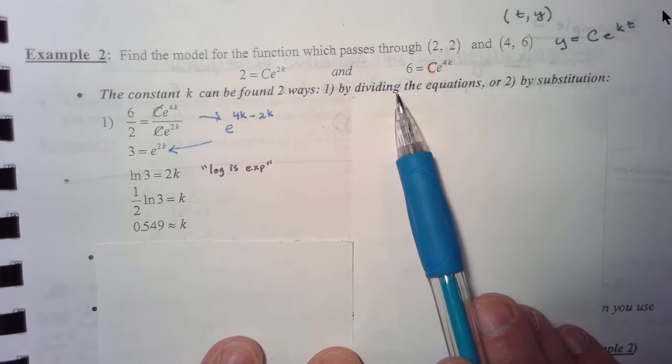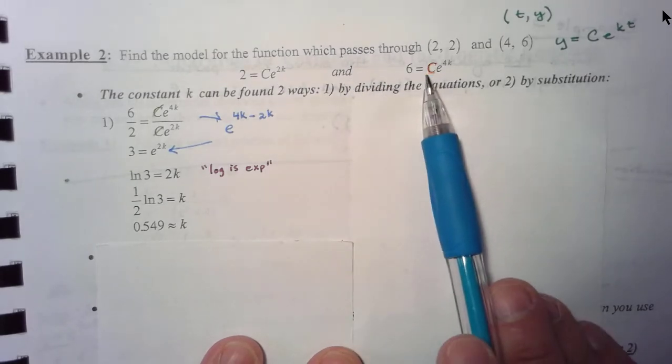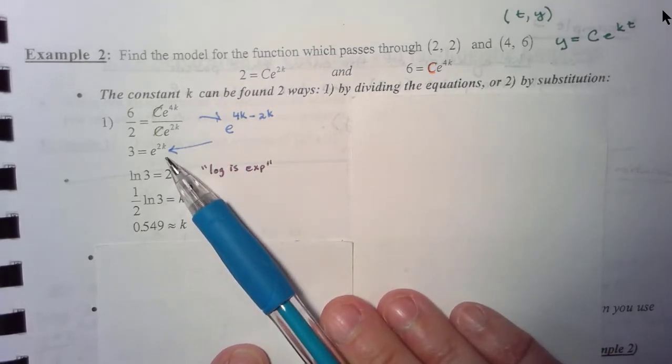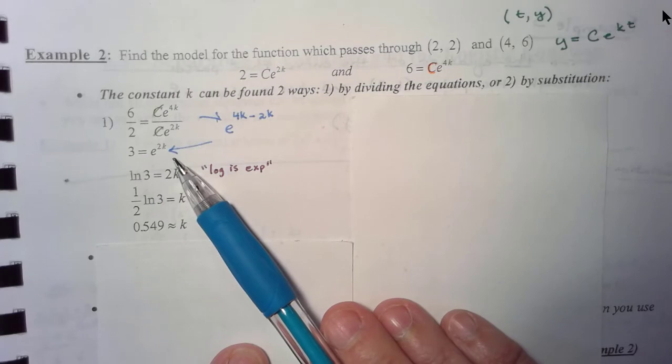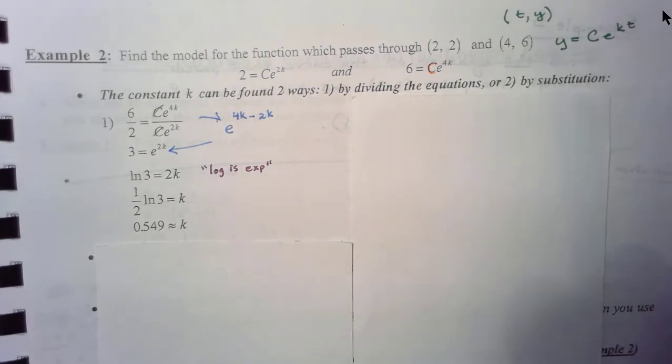One way I can do this problem is to take these equations and divide them. I take this equation, divide by that equation, and the c's cancel. I get 3 equals e^(2k). Like the last problem that we did, we are now ready to take the log of both sides and solve for k.